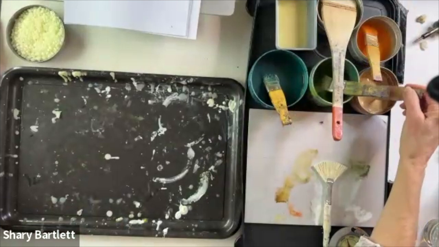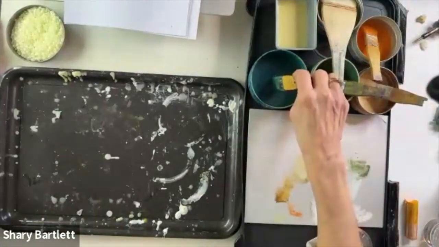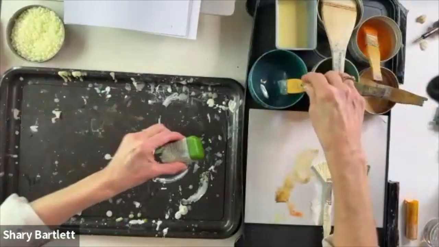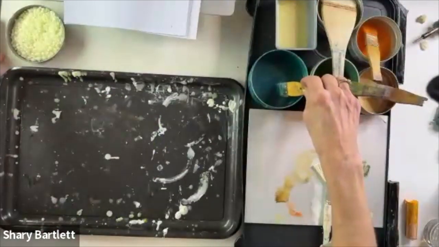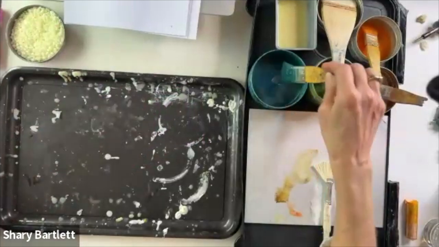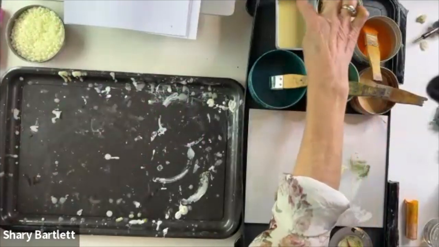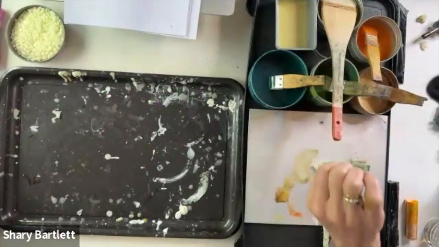And I have various colored waxes here. So these are waxes that have been melted down. So the Cama and the RNF paint waxes that are in painter's tins or little metal muffin tins.